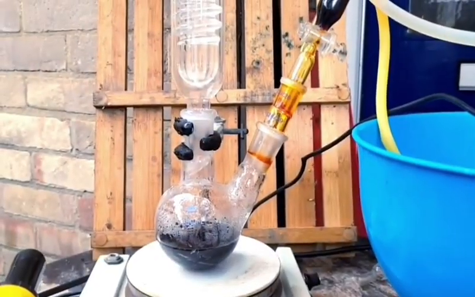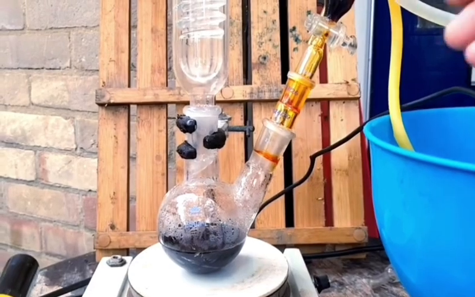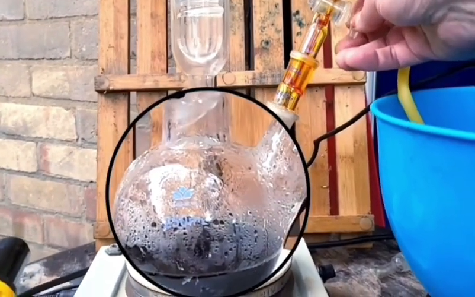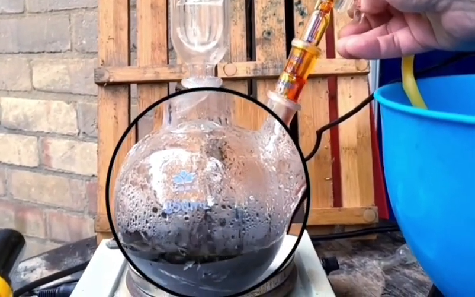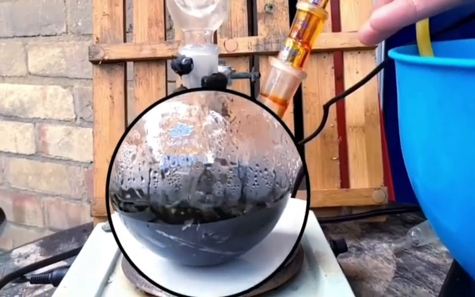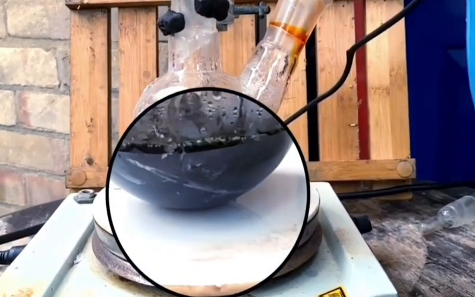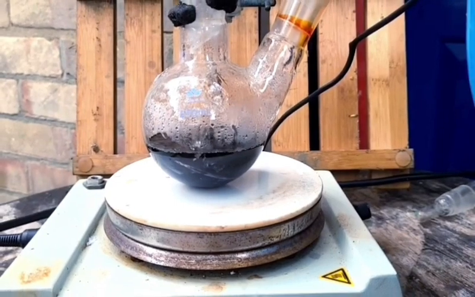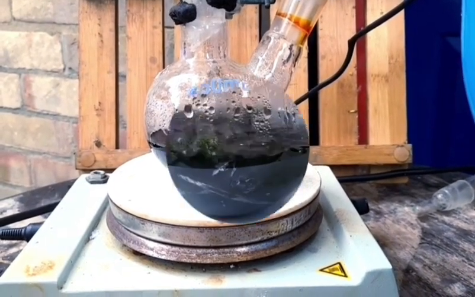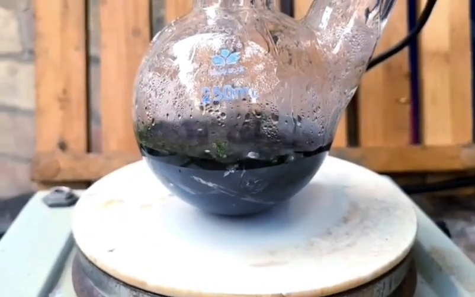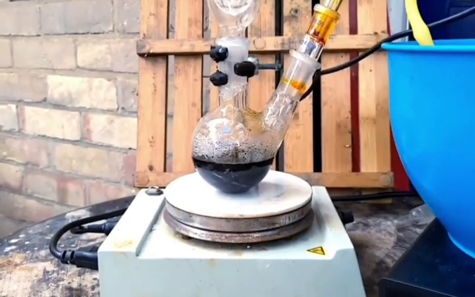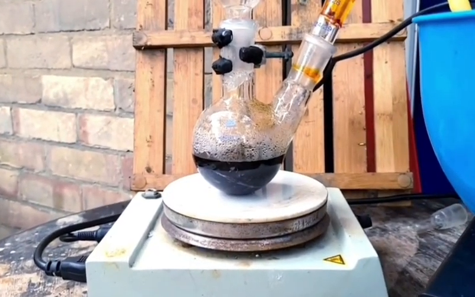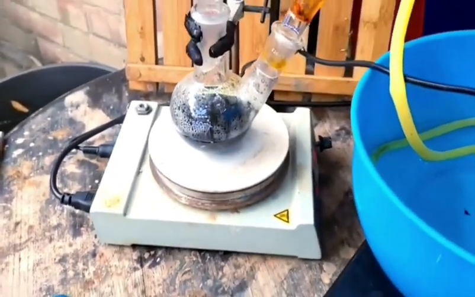If the chromic acid is added too fast, a vigorous reaction happens, which I will demonstrate. This is not ideal, so slow addition is better. This can be left to cool down. Okay, I will let this cool.